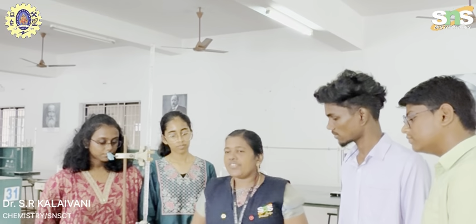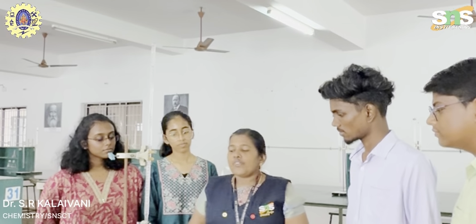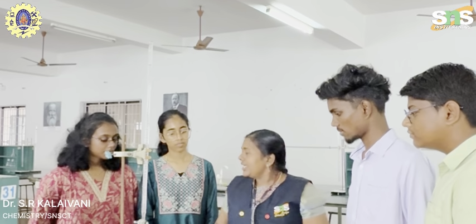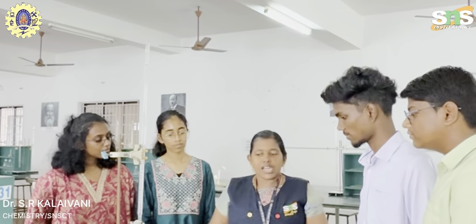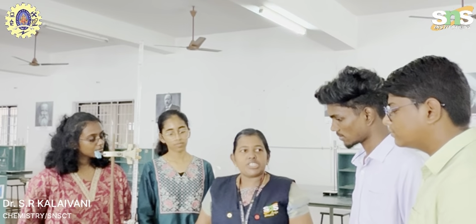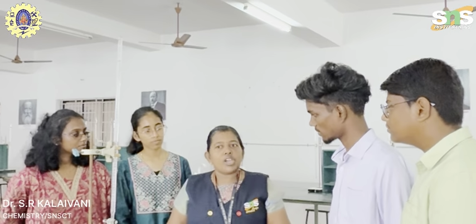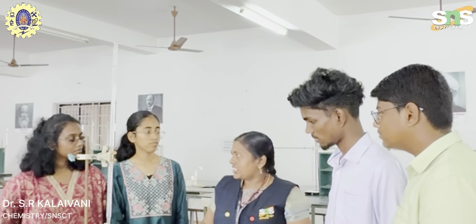In this experiment, we are doing 3 titrations. The main aim of the first titration is standardization of EDTA. The second titration is estimation of total hardness. The third titration is estimation of permanent hardness. So we can automatically calculate the amount of temporary hardness present in our water sample.